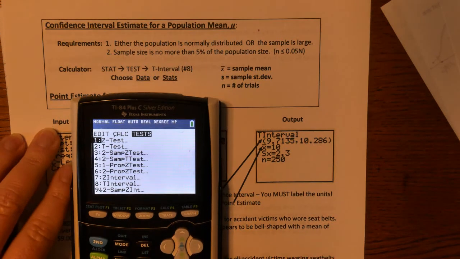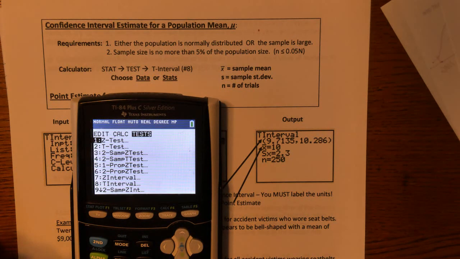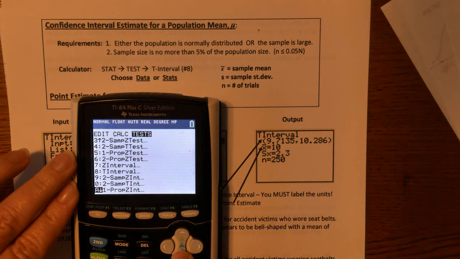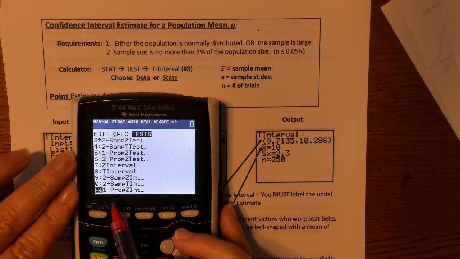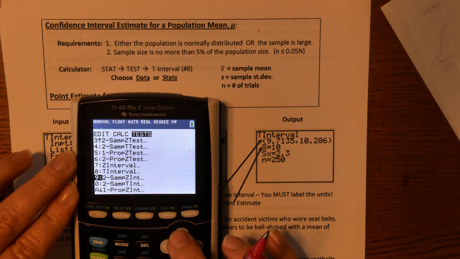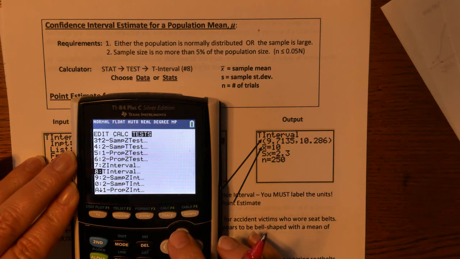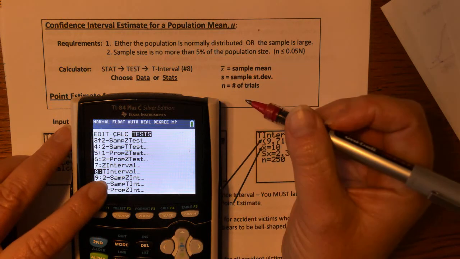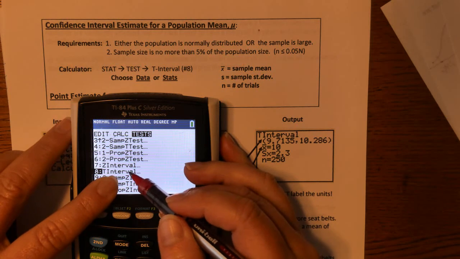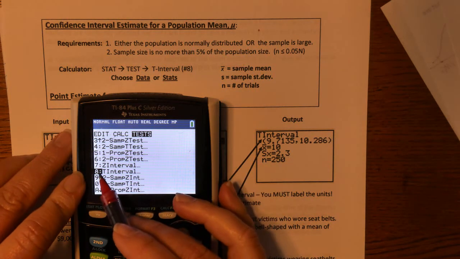In 9.1, when we did proportions, we arrowed down to option A, which was 1-PropZInt, for one proportion doing intervals. This time, we are going to choose option 8, which says TInterval. We're building a confidence interval, so interval is appropriate, but we're not using z-scores, we're using t's.